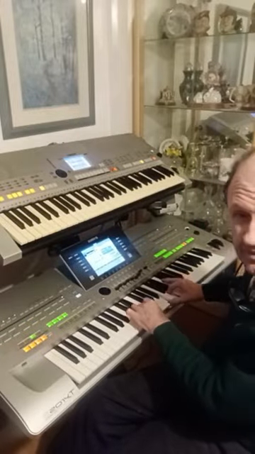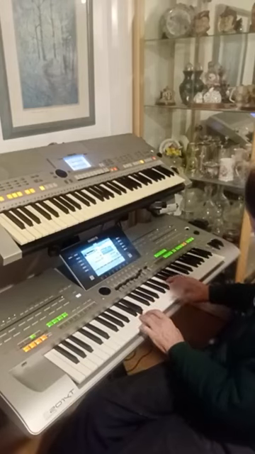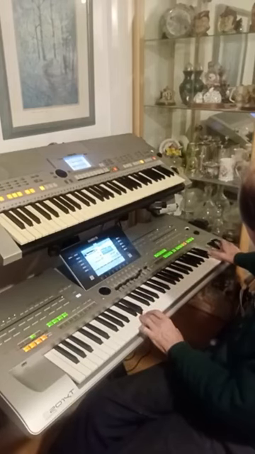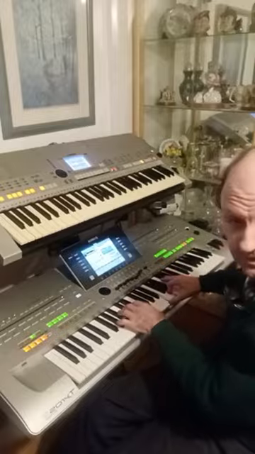And you can hear the whirling sound, and all that's just on there by the modulation, which is on right low at the moment. But if I bring that to the middle, that will blend it out a bit.